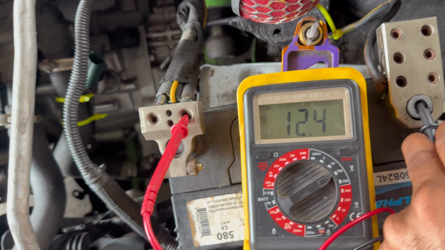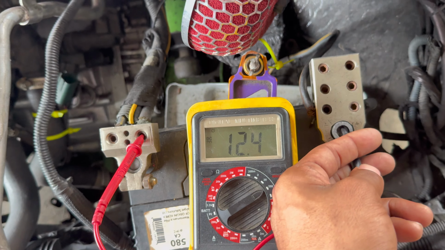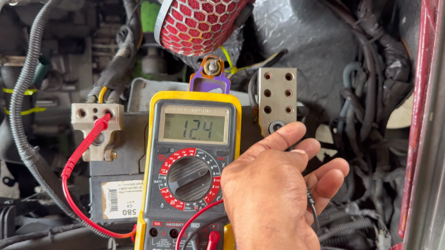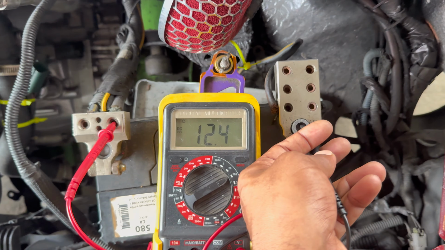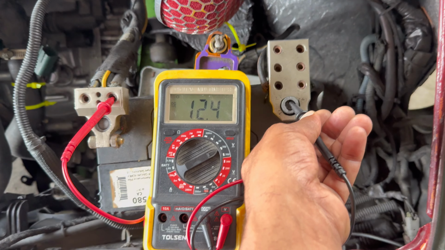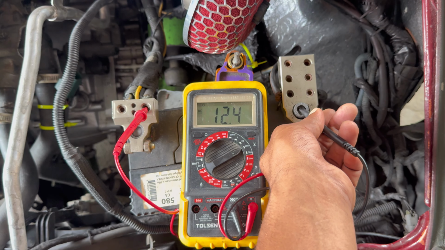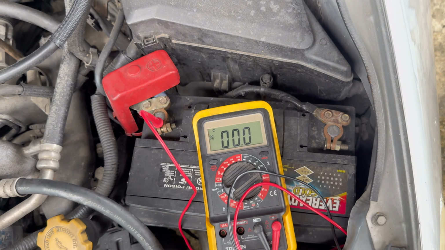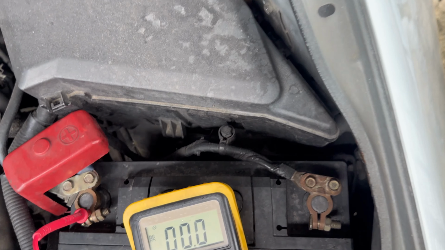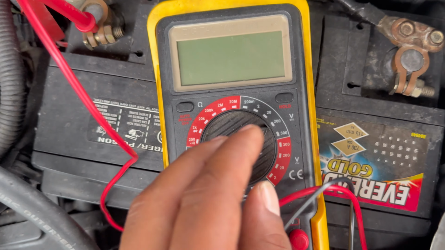Okay, so right now we are getting 12.4 from this battery, right? Most batteries would rest around this, or like 12.5, between 12.3 to 12.5, while the vehicle is off, right? So we would go and test the Subaru now. The first thing that we would do, we have our multimeter. I'm going to show you how to use a multimeter one time.